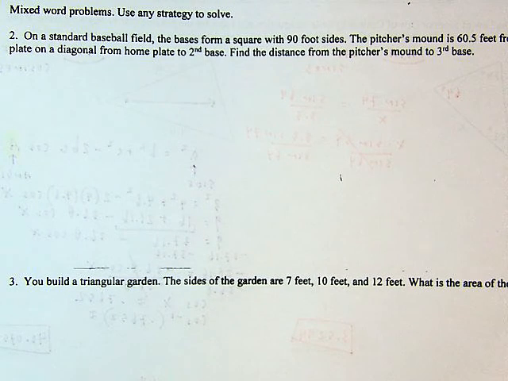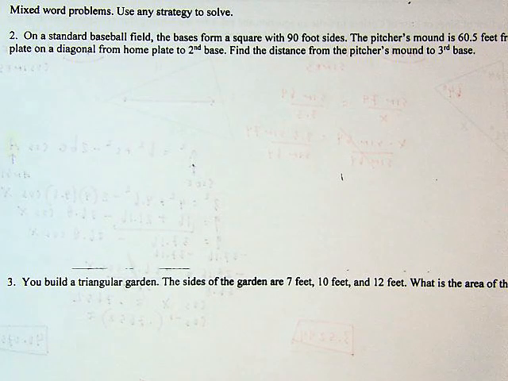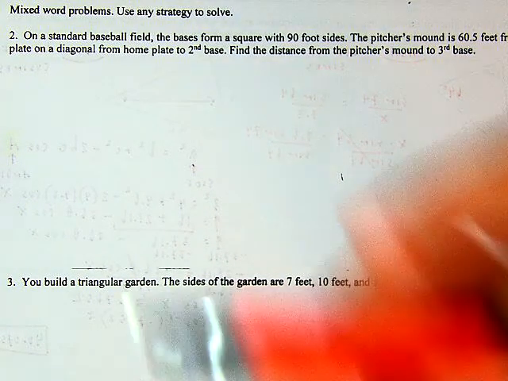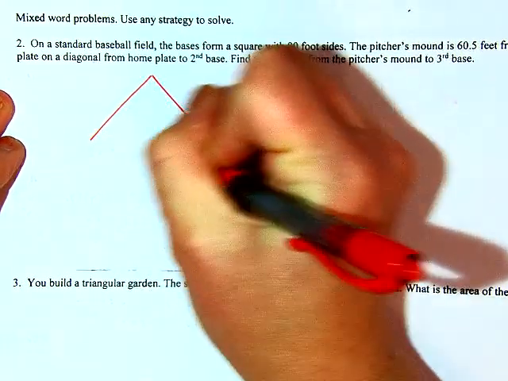All right, so we are on a baseball field. On a standard baseball field, the bases form a square with 90-foot sides. So often we call it a baseball diamond, right? But it is a square. So technically it is a square. We just look at it rotated like this.